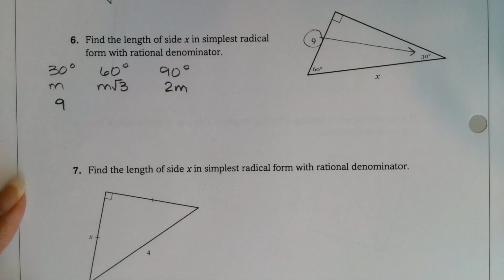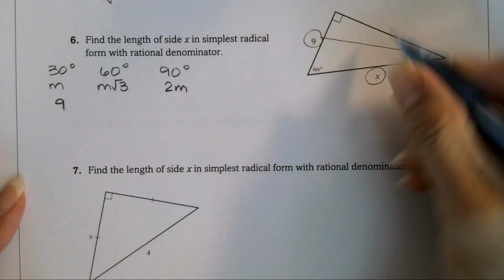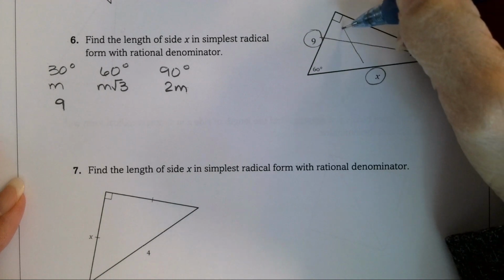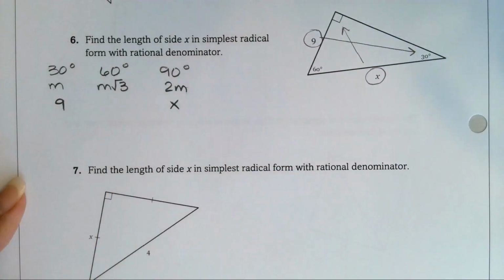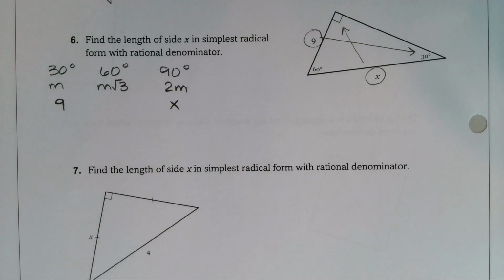They wanted us to find x. X is across from 90 degrees. So I'm going to put my x value, which is what I'm looking for, underneath the 90 degrees. Okay. And then the other missing one, they're not asking us to find it, so I'm just going to leave it blank. Okay? I'm not going to worry about it. If they were asking you to find that other side and labeled it y, you just put y right here. Okay? But we don't need it.